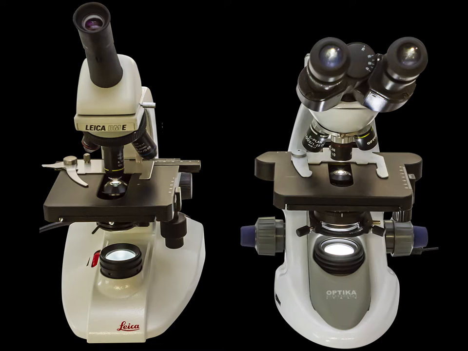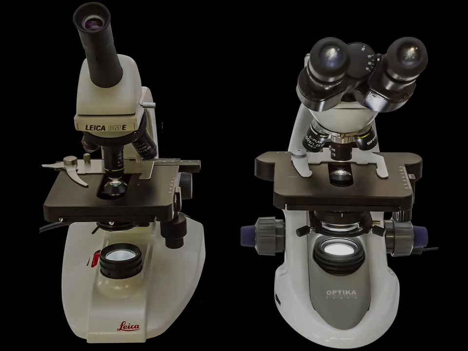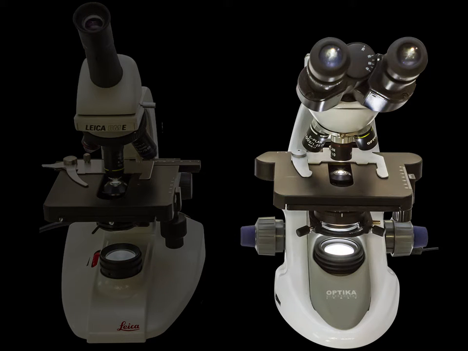There is a range of compound light microscopes used in Australian schools. The microscope on the left is a monocular version, as it only has one eyepiece, whereas the one on the right is called a stereo microscope because of its two eyepieces.